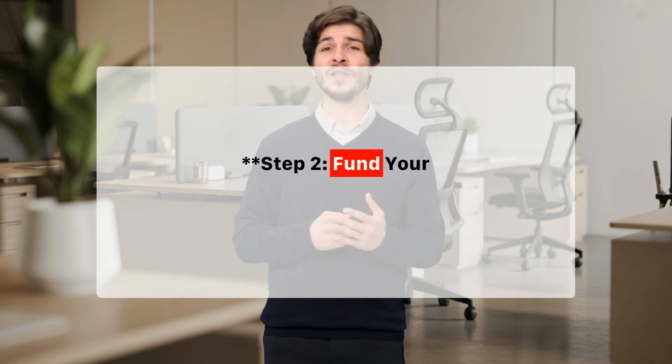Step 2. Fund your account. 1. Log in. Once your account is activated, log in using your credentials. 2. Deposit funds. Select the transfer funds or deposit option. You can link your bank account to transfer funds electronically, write a check, or transfer assets from another brokerage. 3. Set amount. Enter the amount of money you wish to deposit and confirm the transaction.